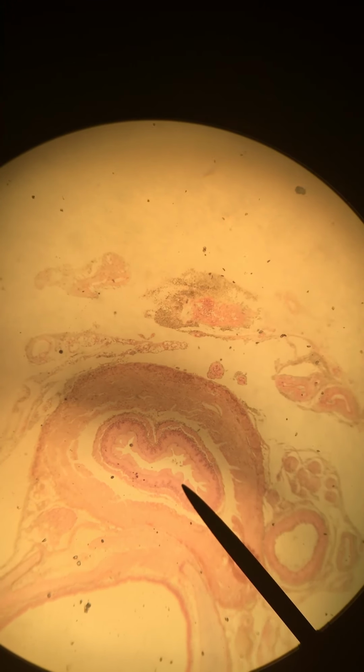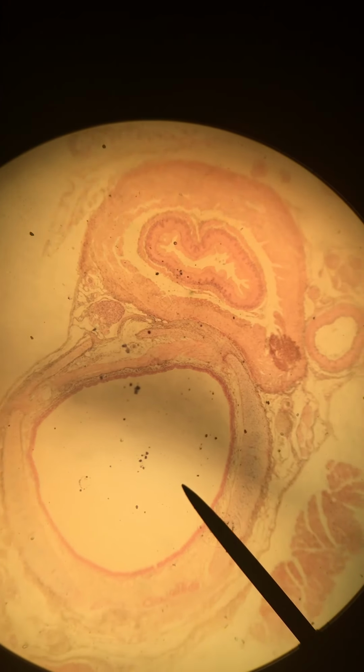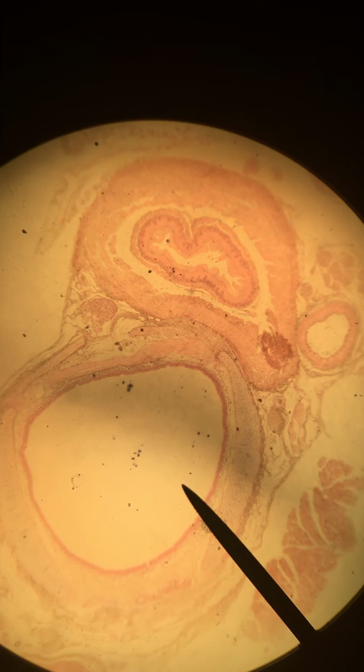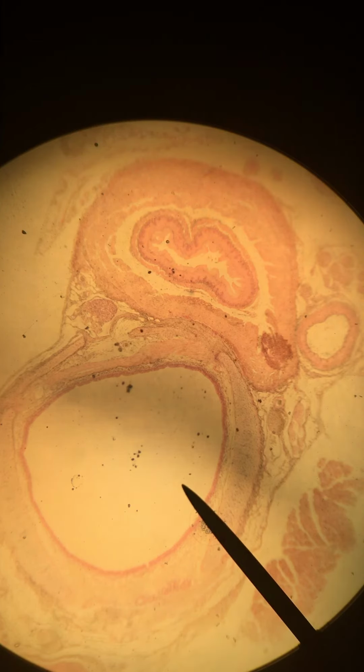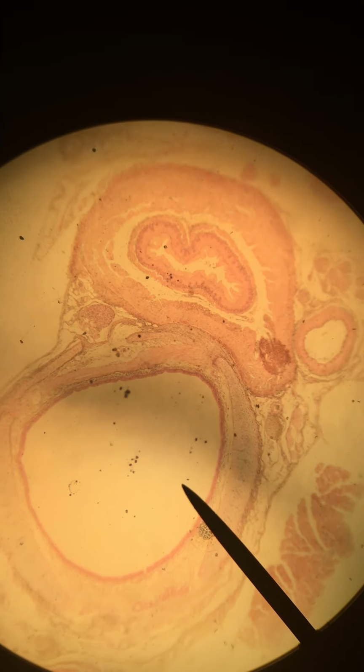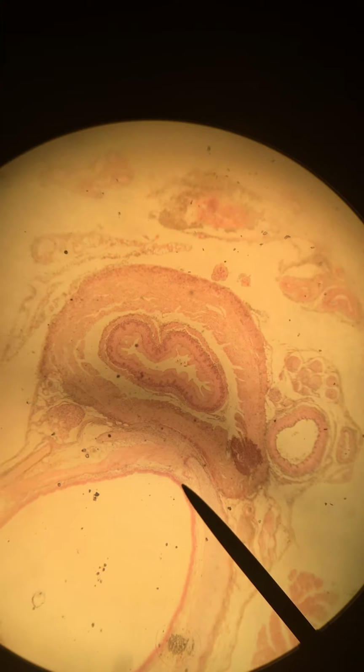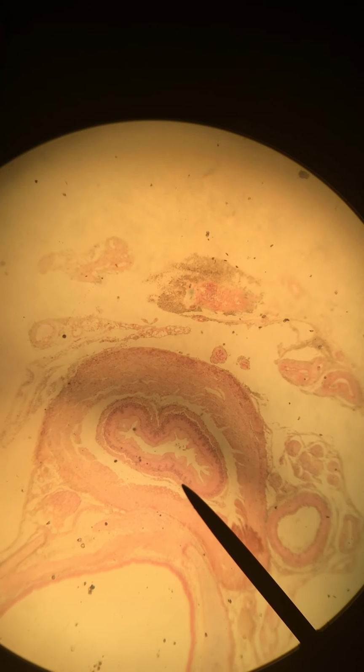Okay, so the things that we would like you to see in this slide are listed in your lab manual. The first one is the stratified squamous epithelium, and that's going to be located on the inside of the esophagus, versus the next one is ciliated pseudostratified columnar epithelium, which will be lining the trachea. So first we're going to move over to our esophagus, and we're going to zoom in on that.